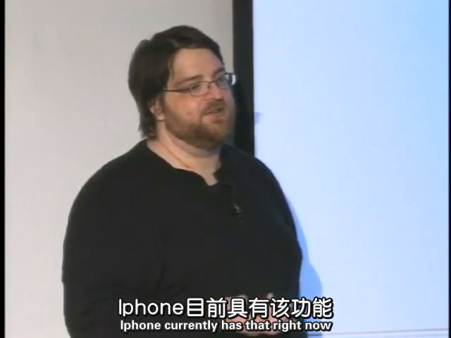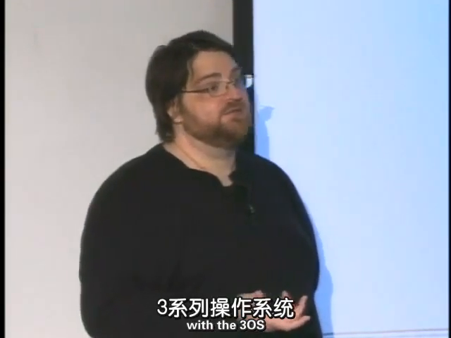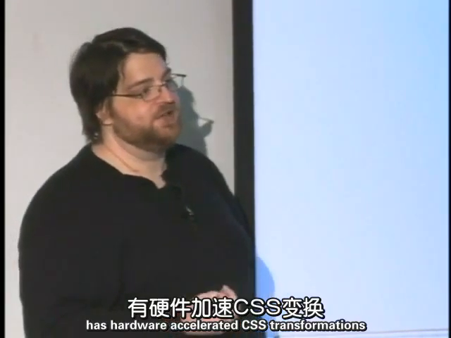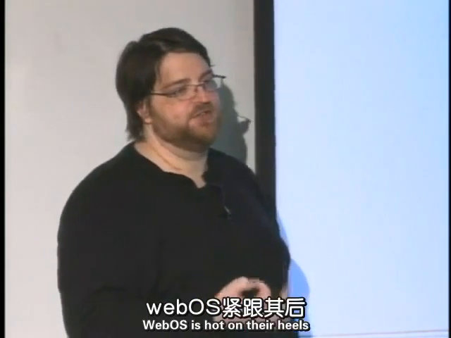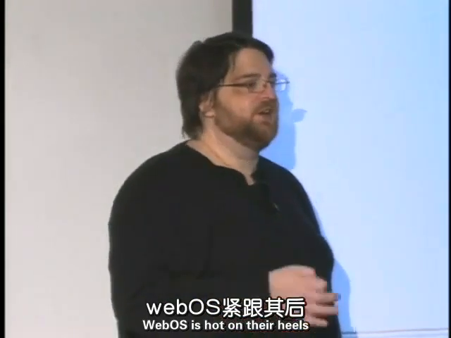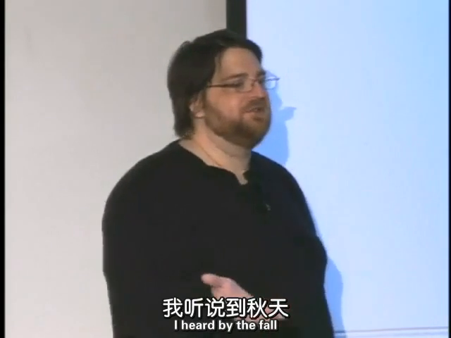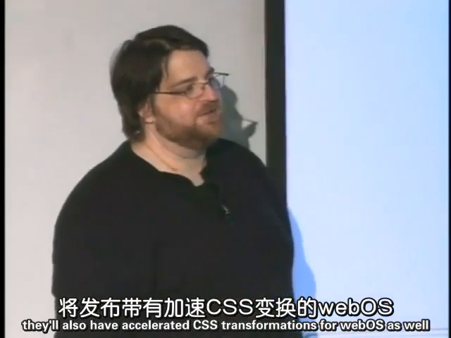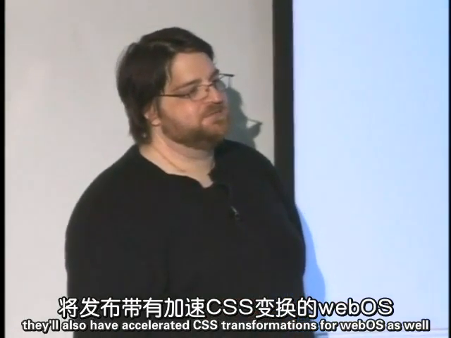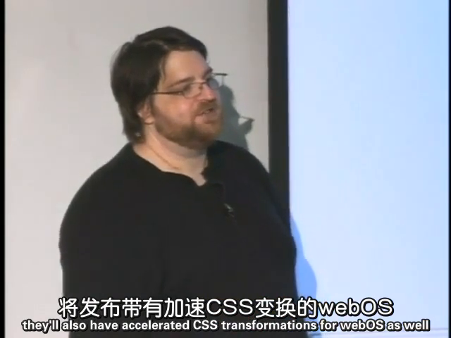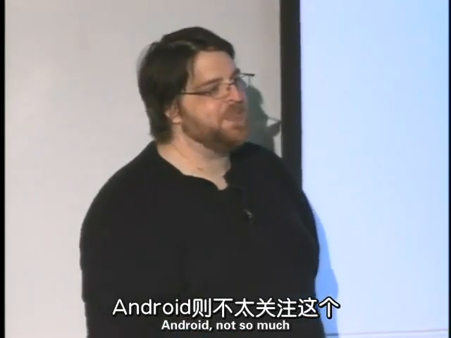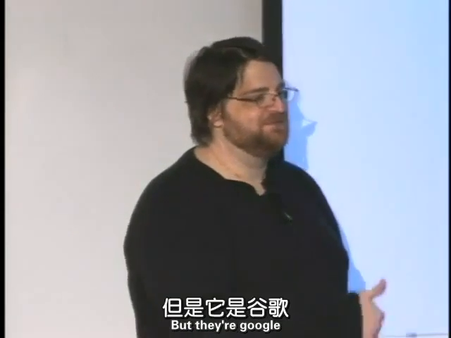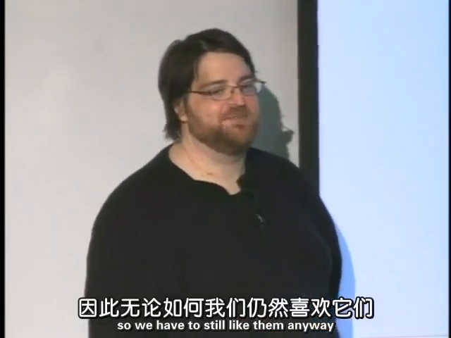iPhone currently has that right now; I think the 3.0 OS has hardware accelerated CSS transformations. WebOS is hot on their heels. I heard by the fall you'll have hardware accelerated CSS transformations for WebOS as well. Android, not so much. But they're Google, so we have to still like them anyway.